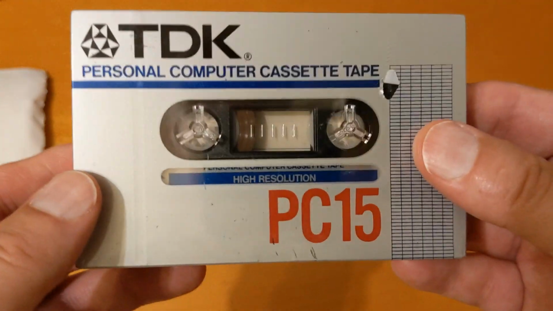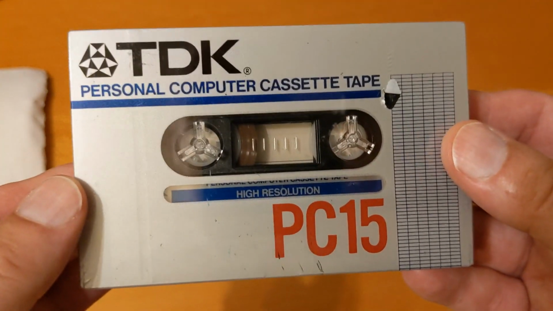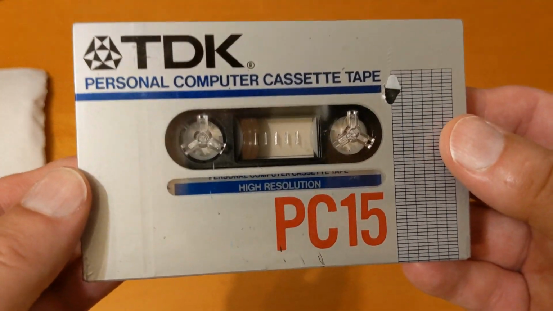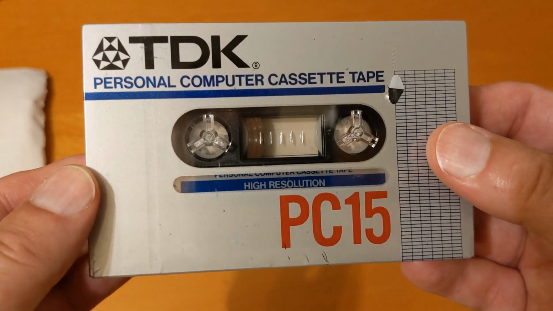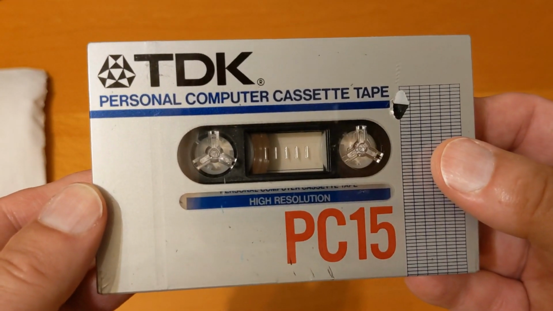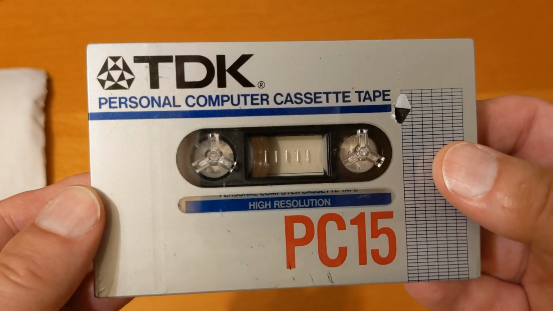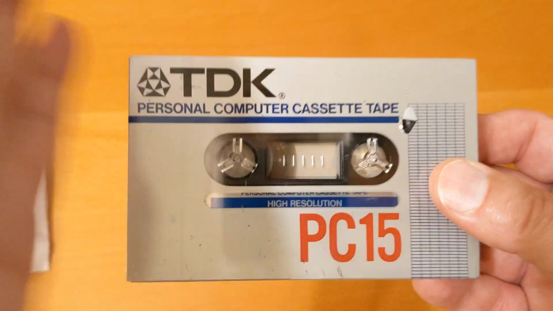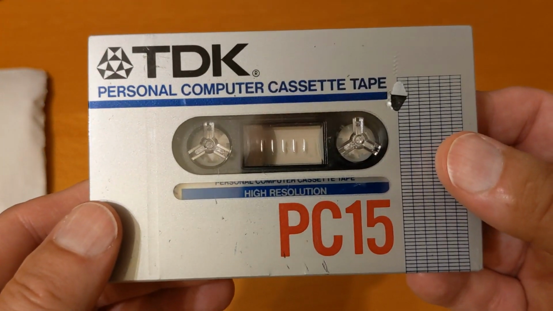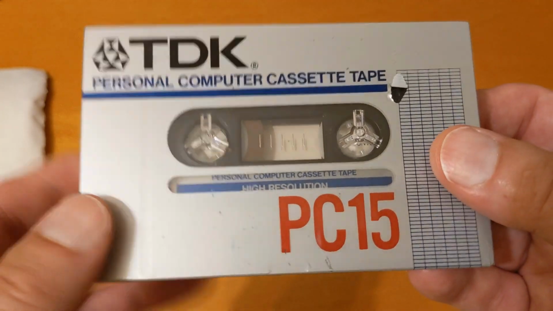So if you had lots of money, you'd buy several of these, and if you didn't have a lot of money, like I didn't, you'd get a C60 or C90 and you'd record lots of programs on that cassette. But it would mean a lot of fast forwarding and rewinding to get to the right part for the program you're actually trying to load into your computer.